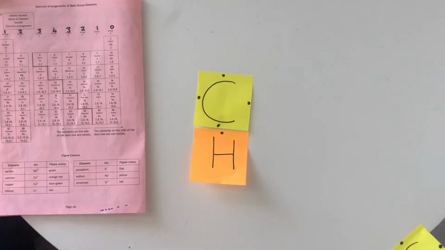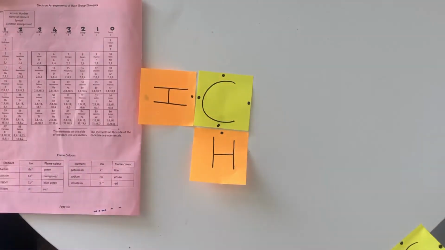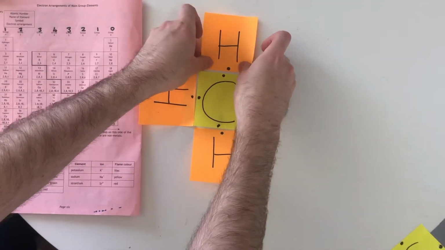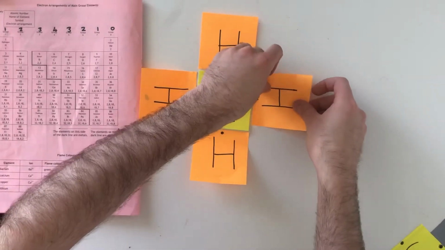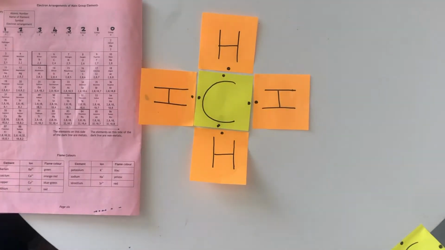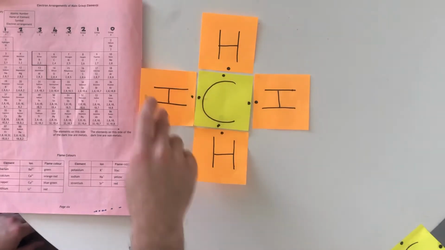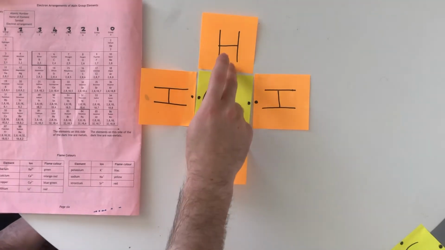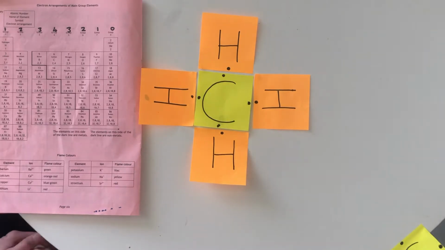There's 1 there. There's 1 there. Here's our 3rd hydrogen atom and our 4th hydrogen atom. So now we've got 1 carbon atom and 4 hydrogen atoms. Now you can see the carbon's got 1, 2, 3, 4, 5, 6, 7, 8 electrons, so it's stable. You can see the hydrogens have each got 2 electrons, so they're stable as well. So all the atoms here have got a stable electron arrangement, which means that this compound is the first in our alkanes homologous series. This is 1 carbon, 4 hydrogens.